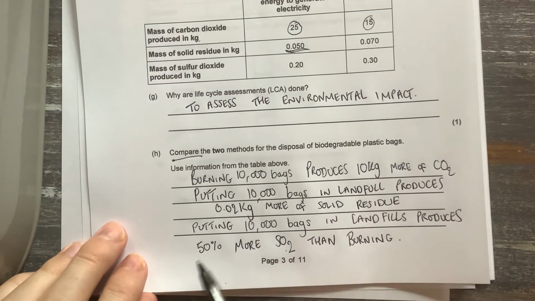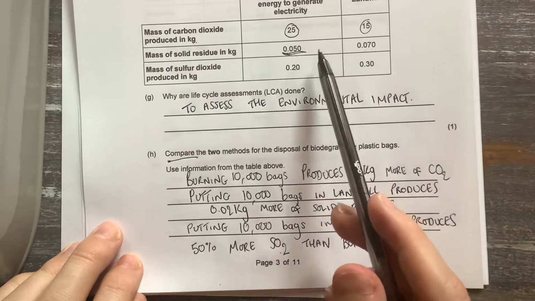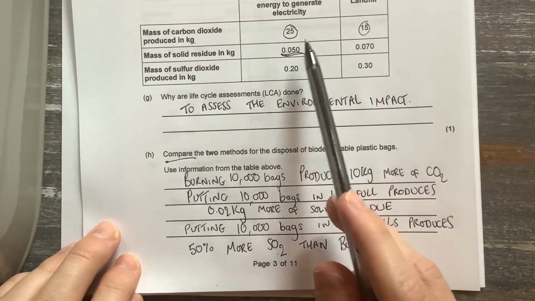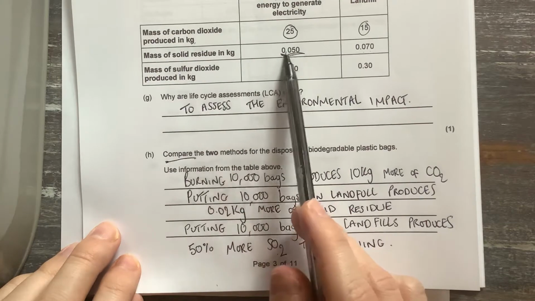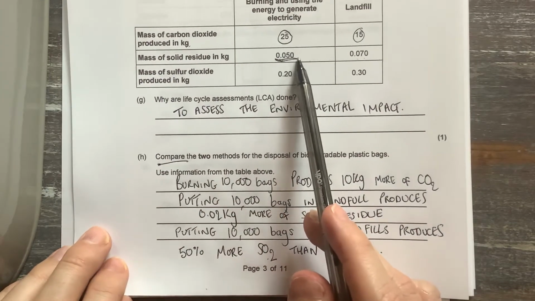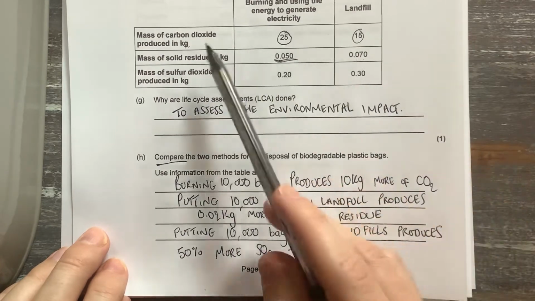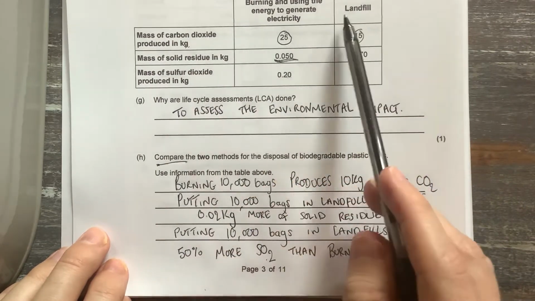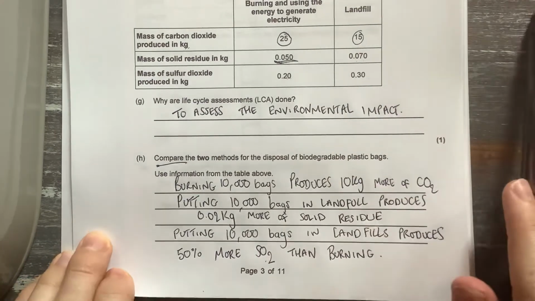But obviously on the flip side, you can say that burning produces less sulfur dioxide, or that burning produces less mass of solid residue, or putting the 10,000 plastic bags in the landfill produces less carbon dioxide.